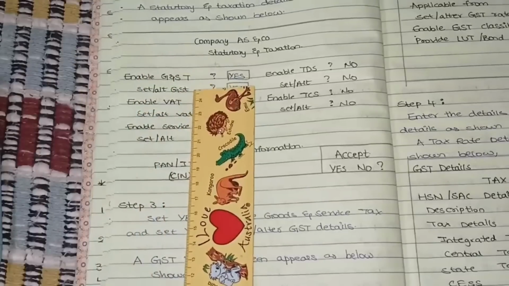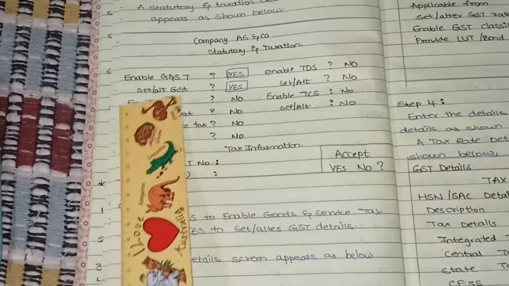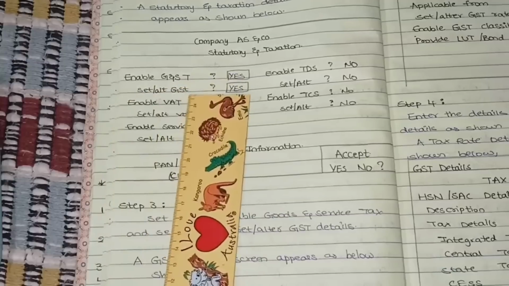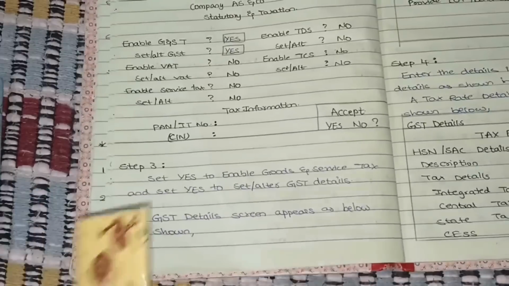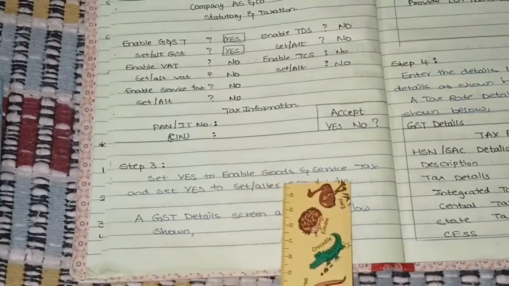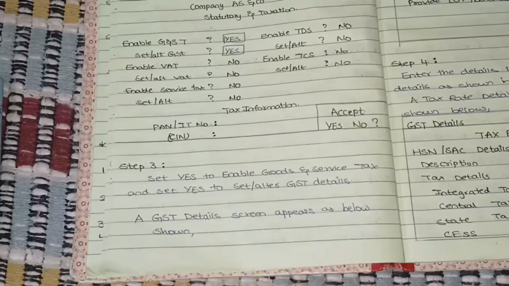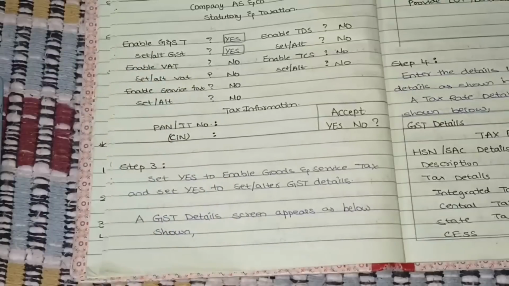Here the default will be No. Here you need to enable GST Yes, set/alter GST Yes. This is the screen. This is step number 2, and coming to step number 3, you need to enable Yes on GST and set/alter GST Yes. One thing: if you are perfect with the screens, there is no need to learn any answers. Whatever we are doing on the screen is what we explain in the theory part. That's the simple logic you need to apply.